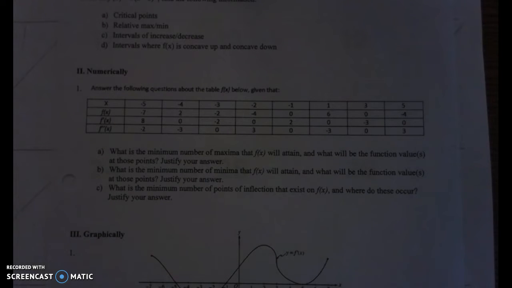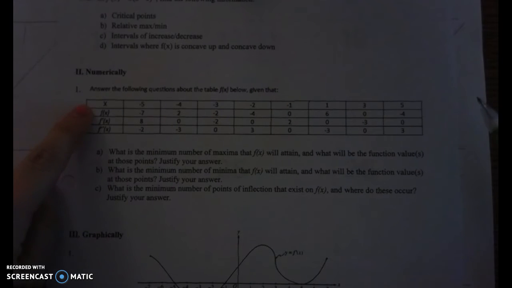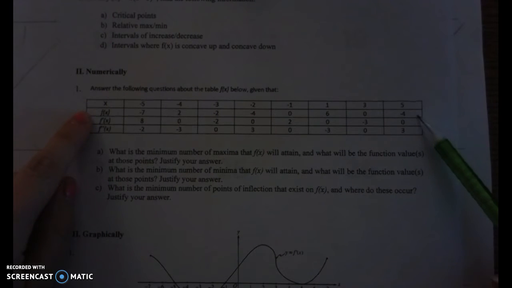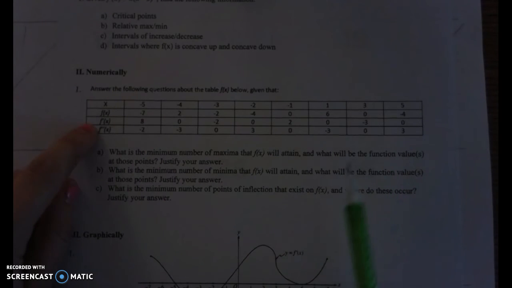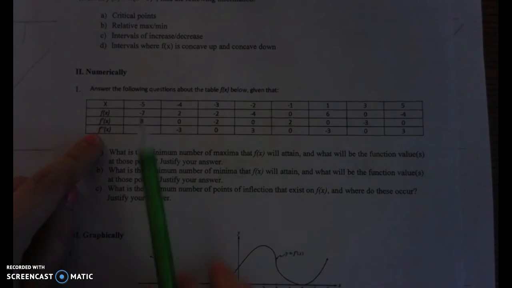So we've got our x values across the top. We've got f of x, so when we plug these x's in, these are the y values that we get out. When we plug the x's into the first derivative, these are the y values. And when we plug these x values into the second derivative, these are the values we get.